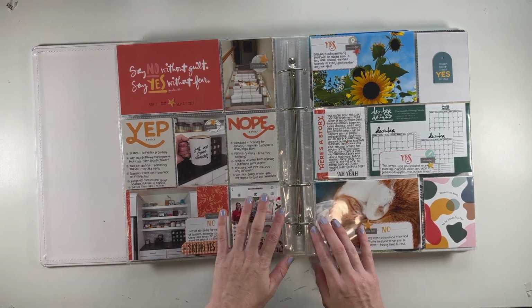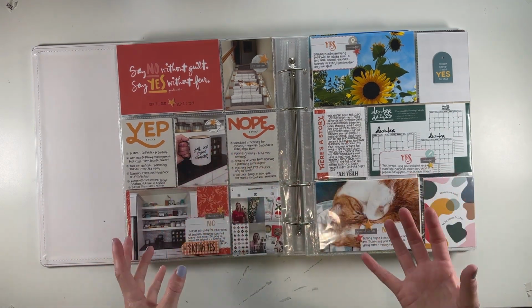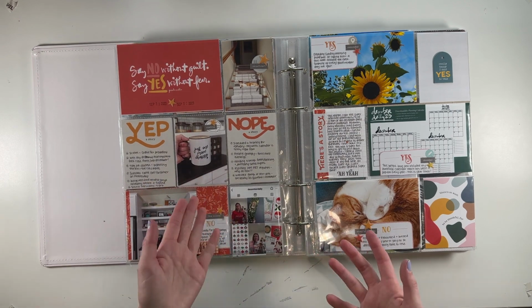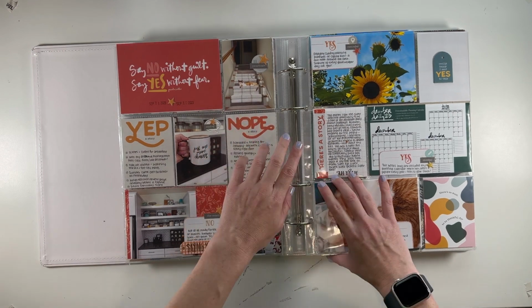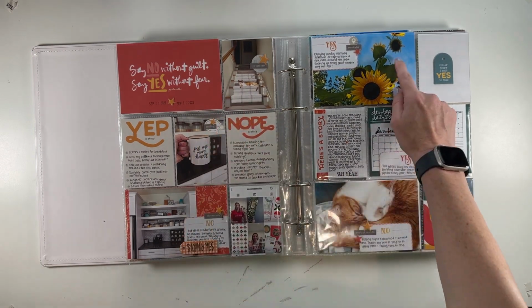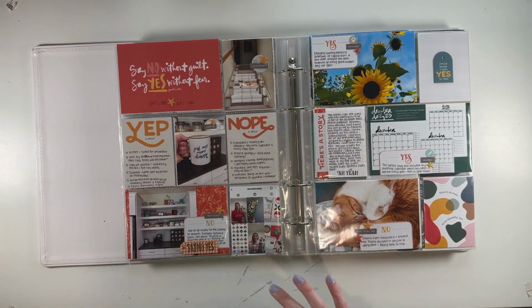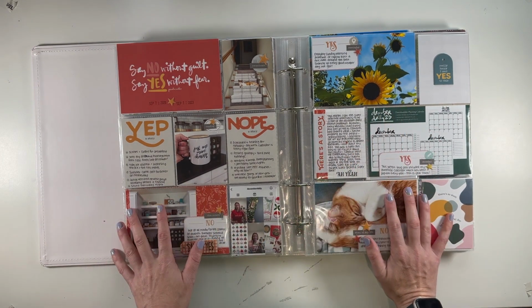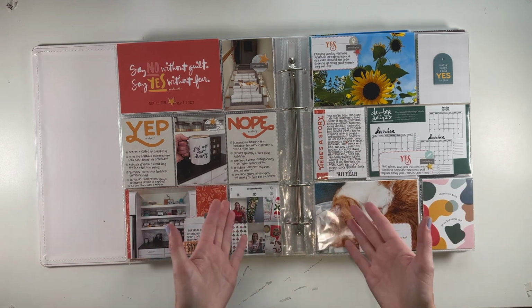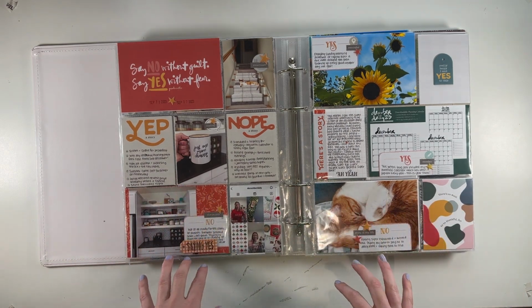So here's an example of photos that are very mundane details. I have a photo of my coffee mug, this little nook in my kitchen, my cat on the stairs taking a nap, and a sunflower that I saw when I went for a walk. Nothing that big or important, but they all bring together to tell the story of this specific week in my life.